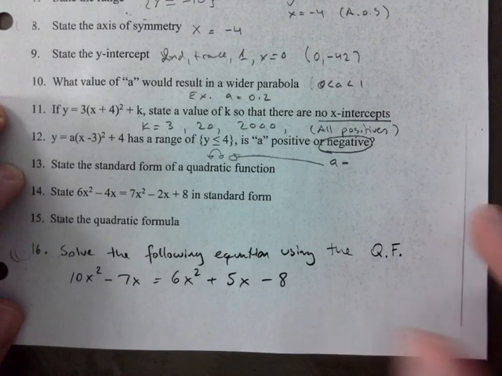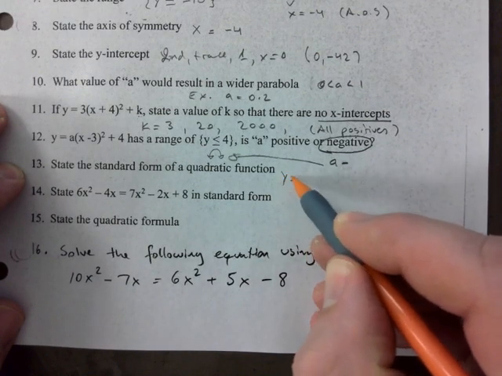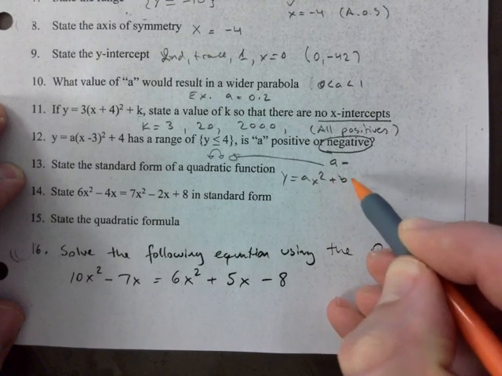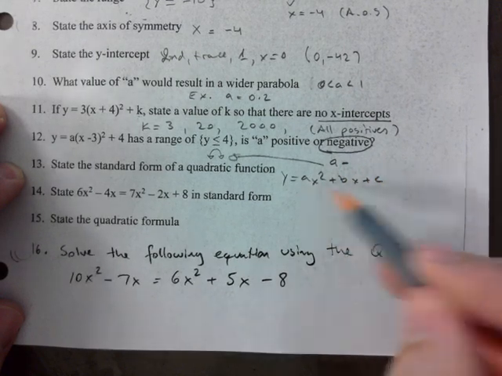State the standard form of a quadratic equation. All I wanted you to do is know that it's this one, right? That's the form.